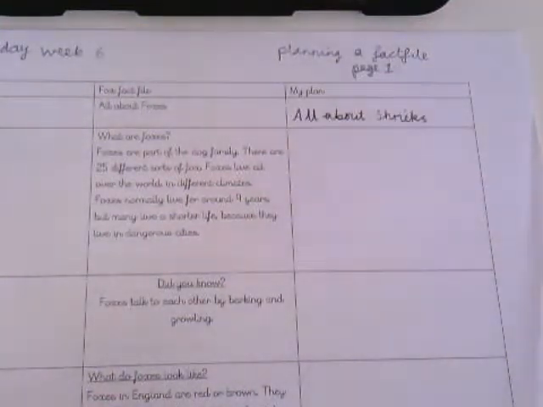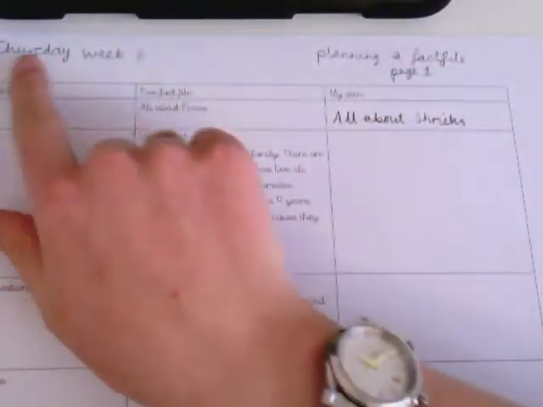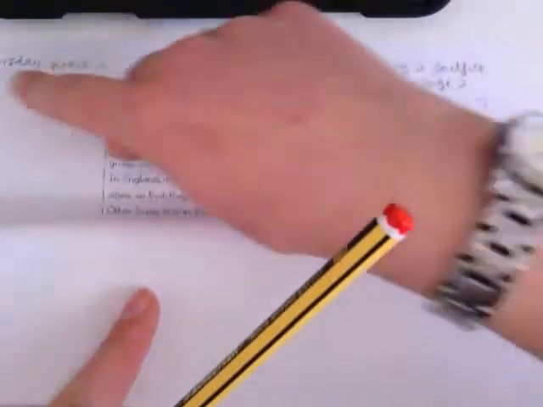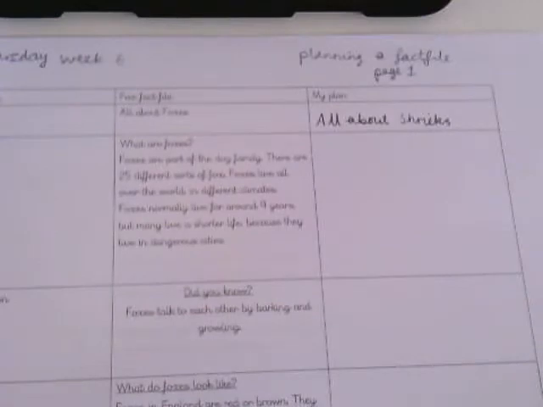In English today, we are going to be planning our fact file for the animal that you made up yesterday. So you need the Planning a Fact File page 1. It has English Thursday week 6 written at the top, and you also need Planning a Fact File page 2, which also has English Thursday week 6 written on it. So we're going to be using the boxing up grid to plan our new text, our new fact file that you're writing about the creature that you made up yesterday.